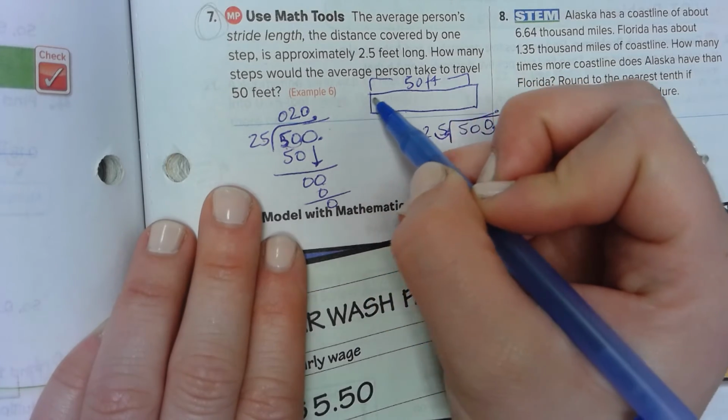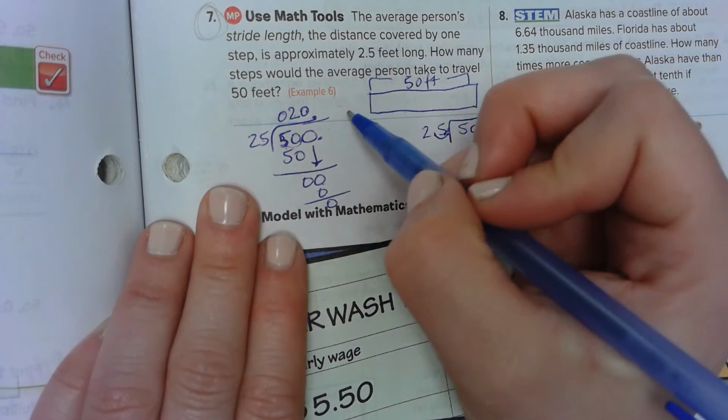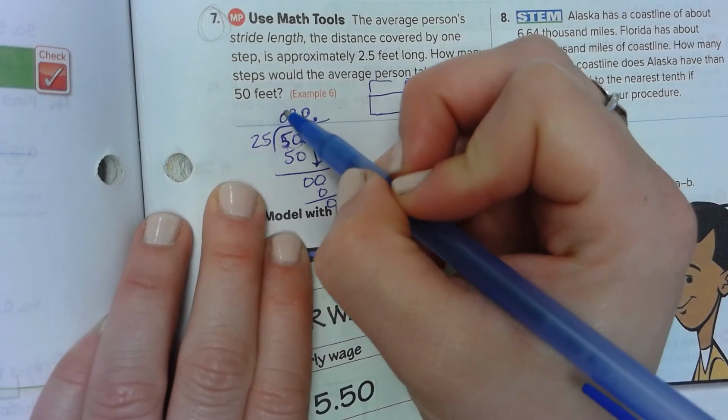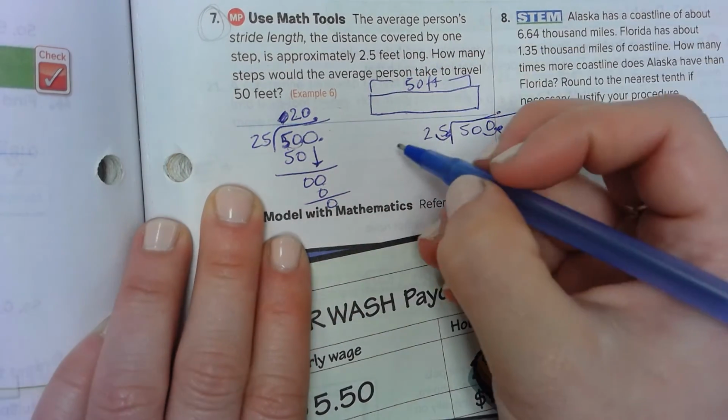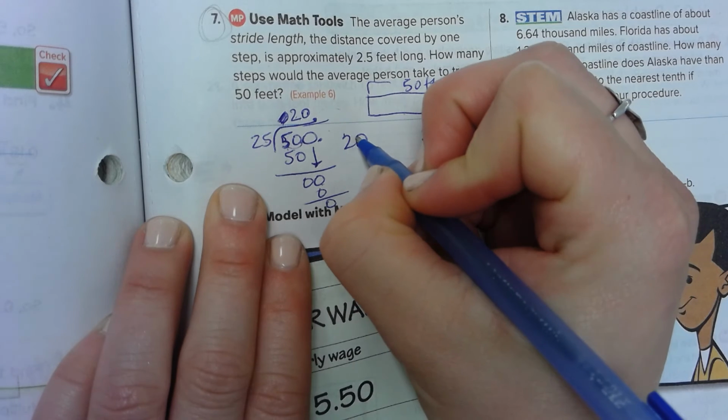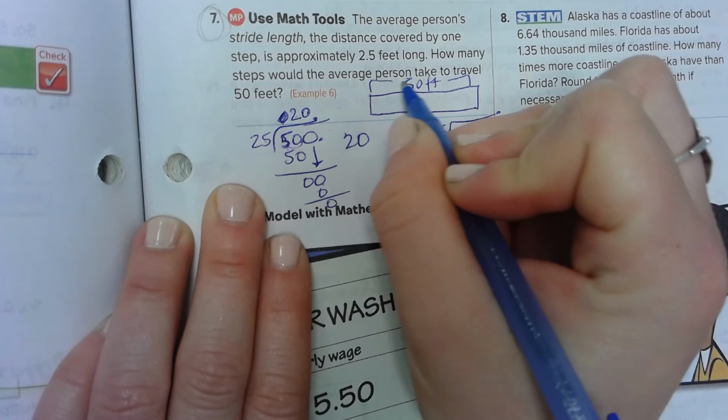How many steps would the average person take to travel 50 feet? My label, how many? I find my question word, and usually it's the word right after that, steps. So 20 steps would be my answer.